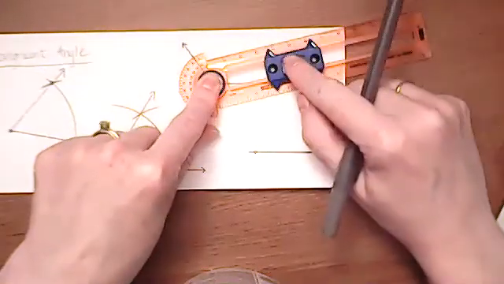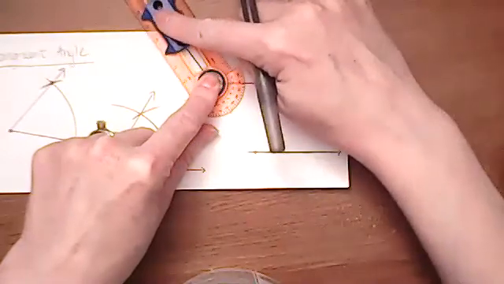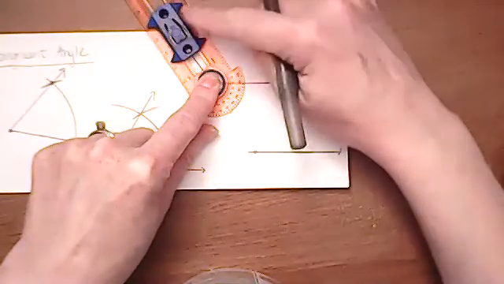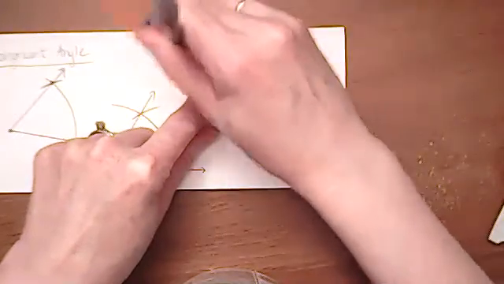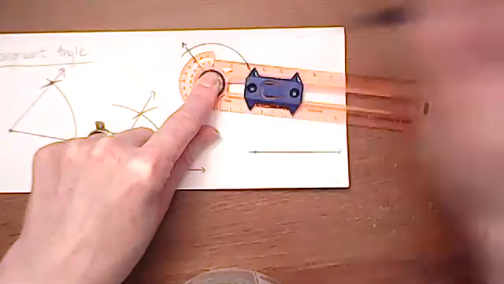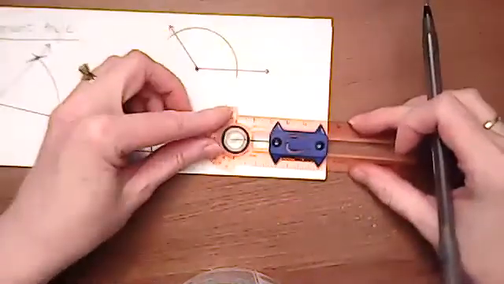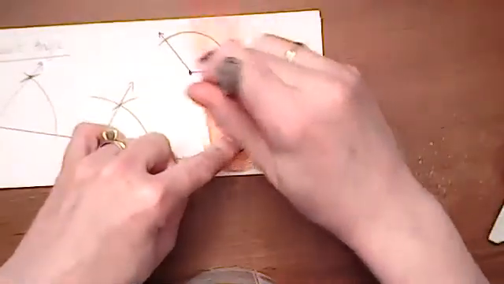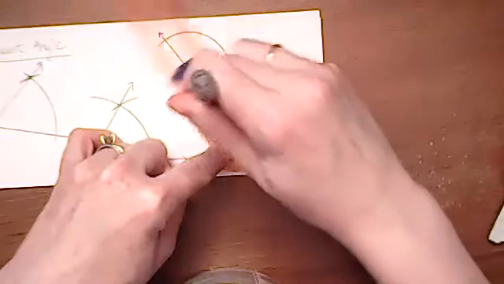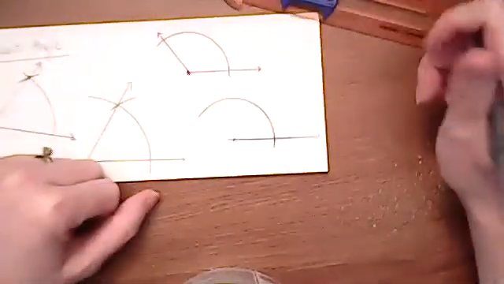And we want to draw an arc that intersects both sides. I want to make sure that I get one that's actually on those lines. And this side's kind of short, so that's where I'm going to make sure it lines up. Draw an arc that hits both sides. And without changing the width, transfer that measure over. Draw your arc. And again, err on the side of caution. If you're not thinking you drew it long enough, draw a bigger arc or draw a longer arc.